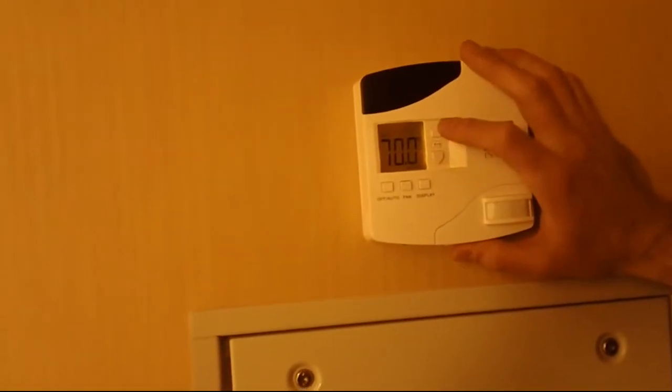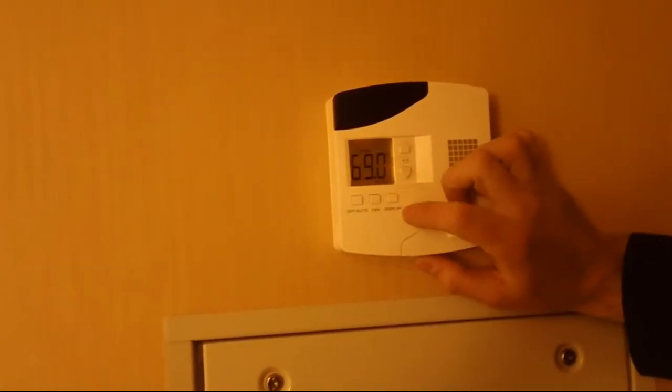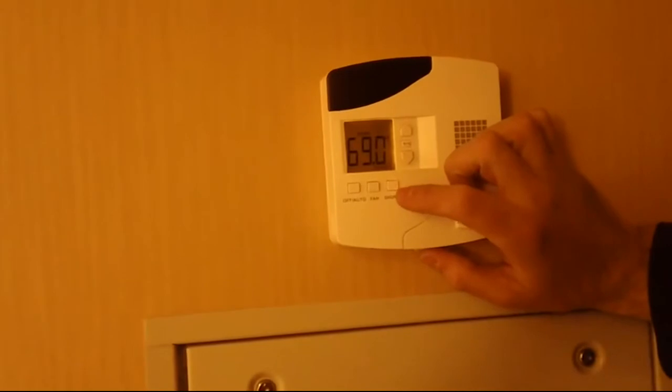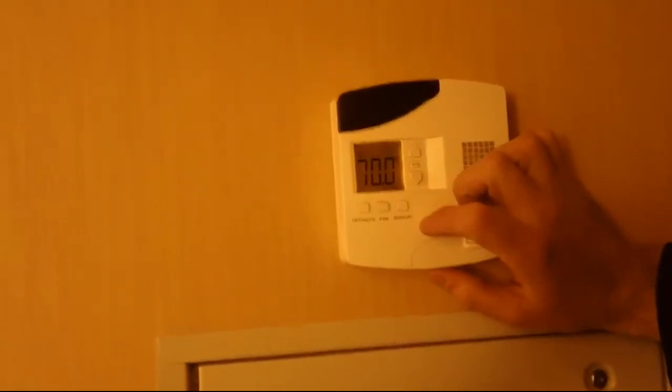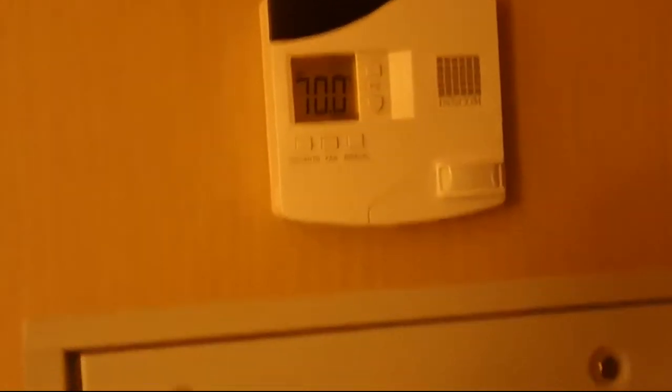Here up in the northeast it's getting pretty cold, so we have it set at 70 degrees. Hit the display button and it displays 69 inside the room. So that's pretty accurate. It's a pretty comfortable temperature for the guest room, so our HVAC is working pretty good. There's no strange noises or anything coming from the vent itself. Everything is working properly here, so that's a great sign. So great job with the HVAC.